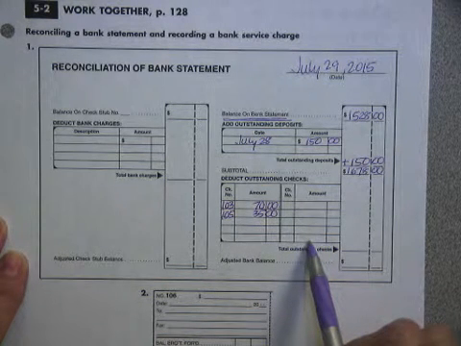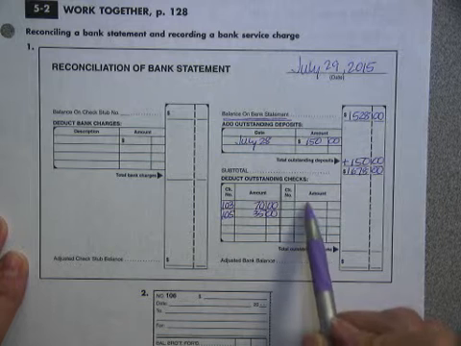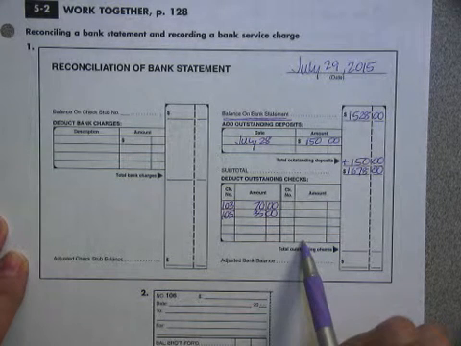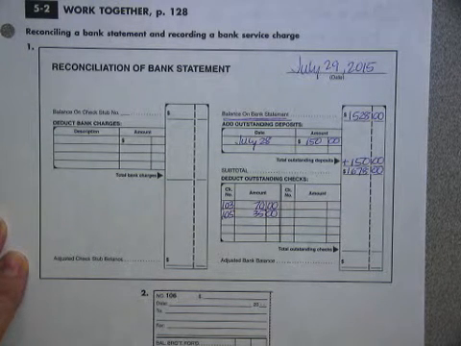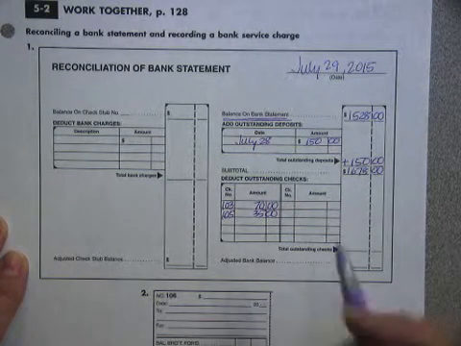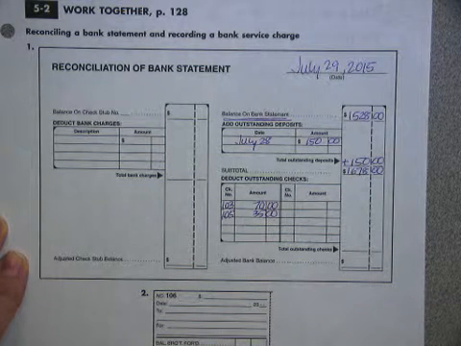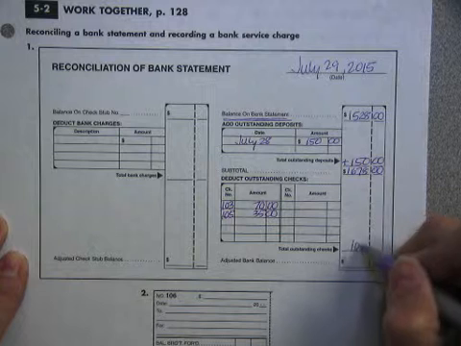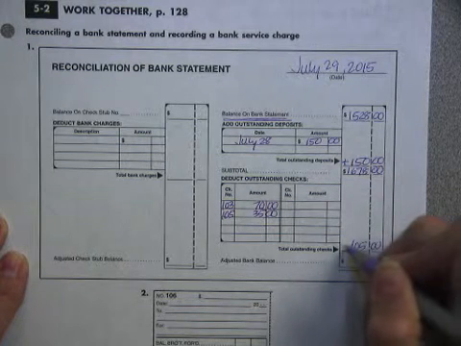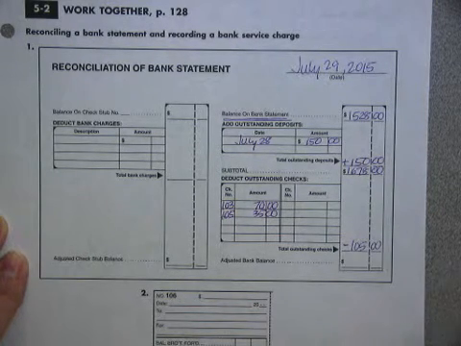If this was your own business and they didn't provide you enough space on the form, you could just do it on a scrap piece of paper, because some businesses write lots of checks at the end of the month and they might not show up on the bank statement. So we're going to add those two together, 70 plus 35, and that is $105 of outstanding checks. And we're going to subtract.